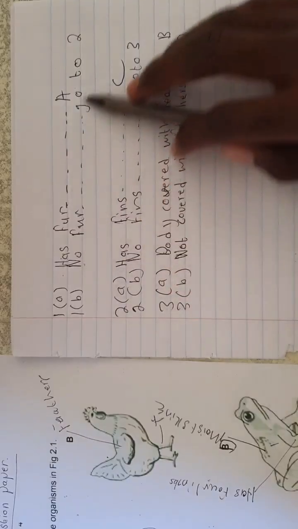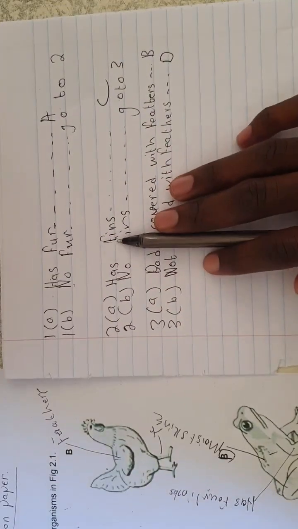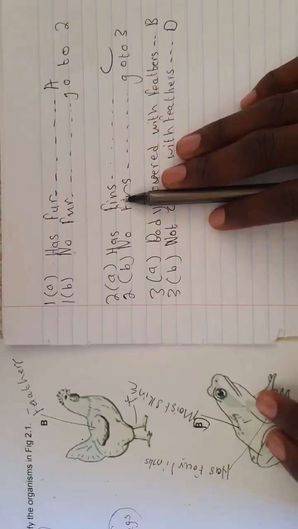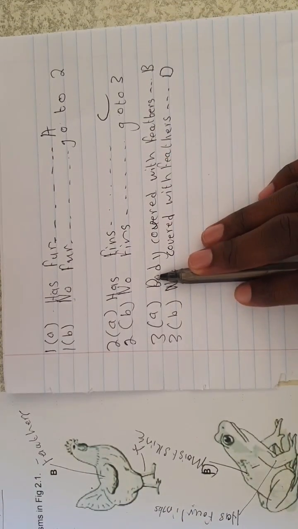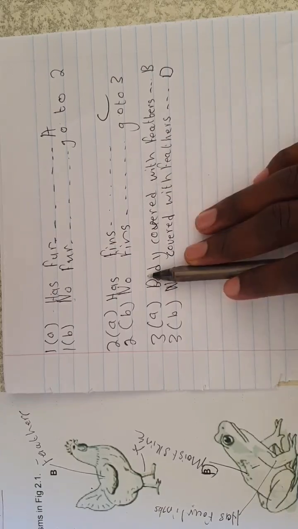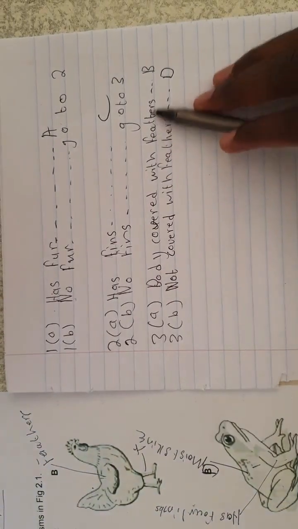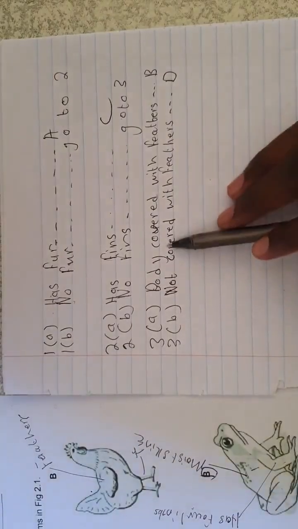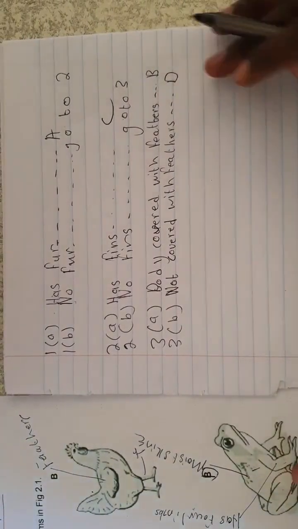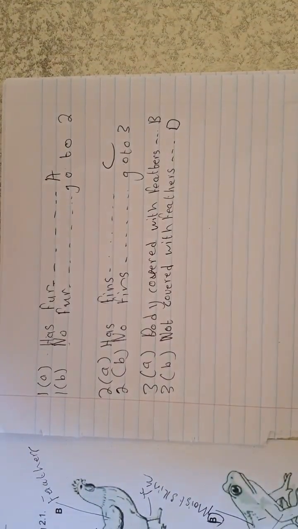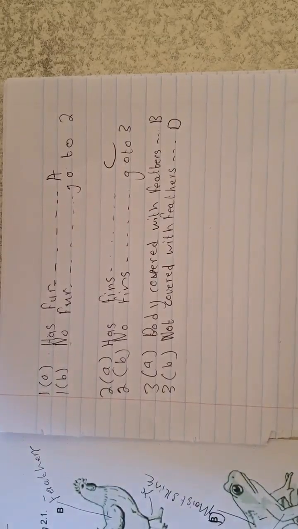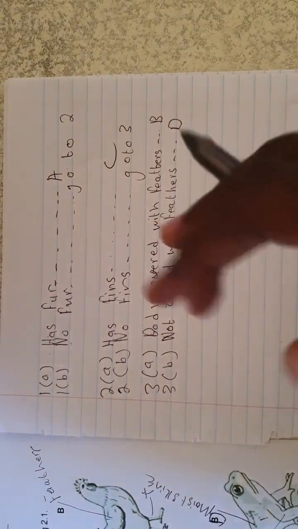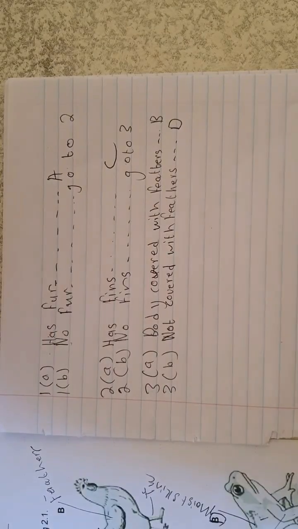And so you went to 2, and then when you came to 2, does it have fins? No, it did not have fins. You can see this frog does not have fins. And then does it have a body covered with feathers? No, you disagree. Is the body not covered in feathers? Yes. So your organism there is a frog, or D. I don't know if you understand. I should probably not confuse you guys too much, but it's more like a guide. Just like I said, it's a pathway that leads you to the name or the identity of the organism.